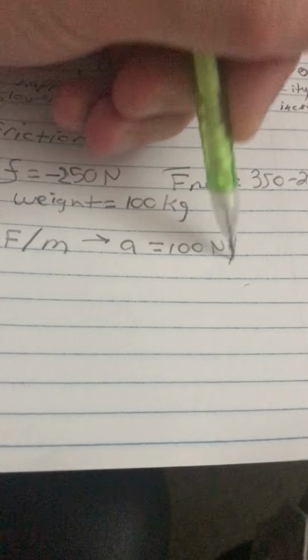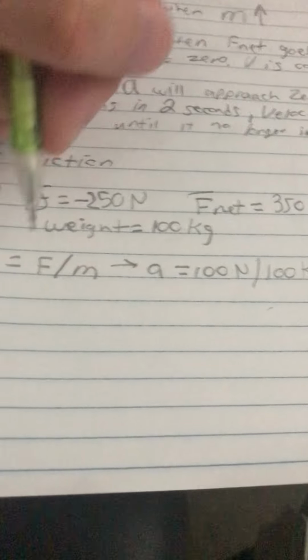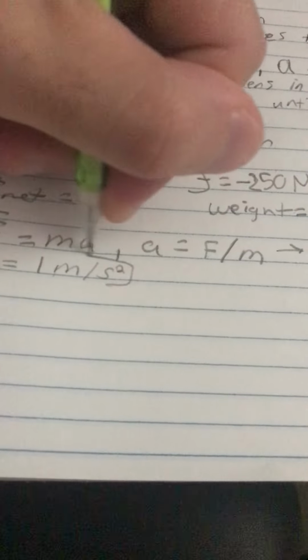Acceleration equals 100 newtons divided by 100 kilograms. So that's just 1. A equals 1 meter per second squared.